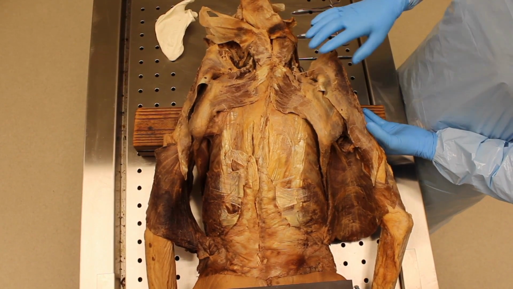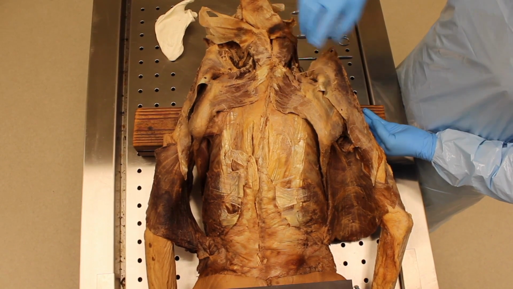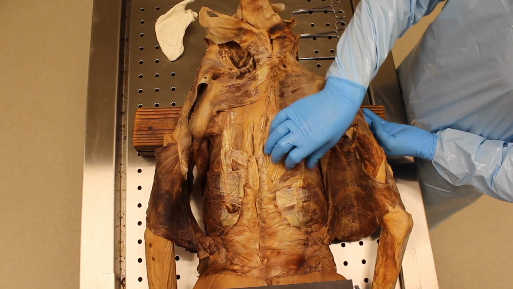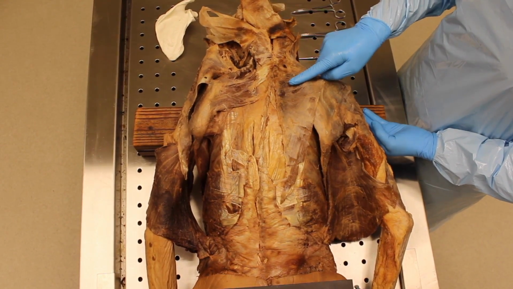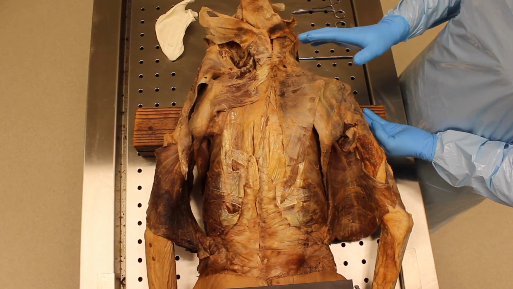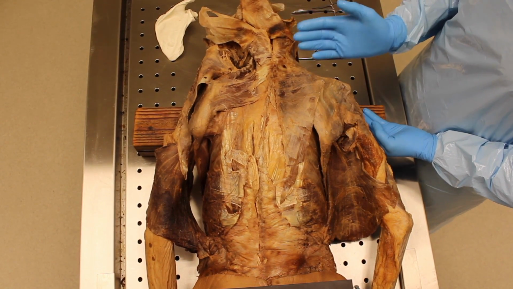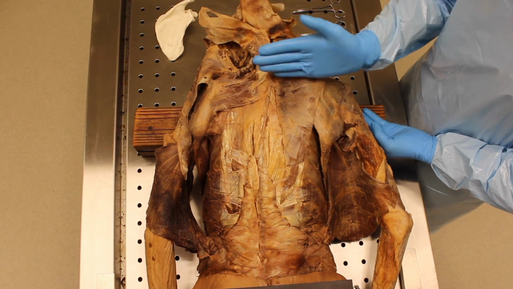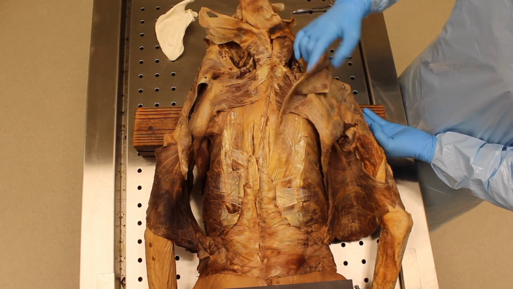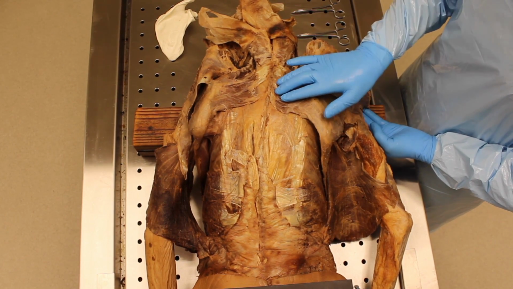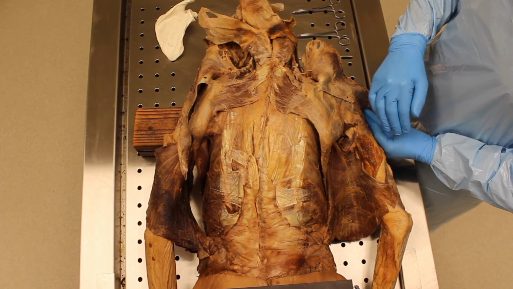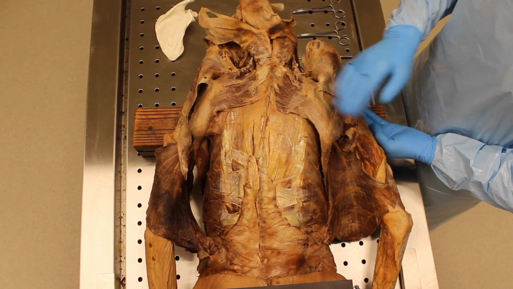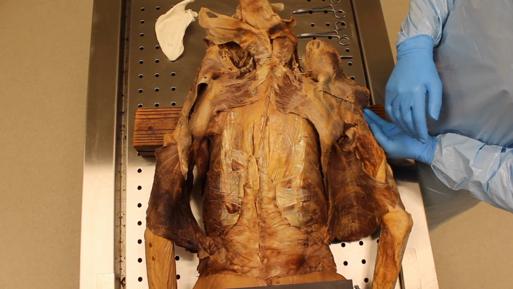So we would say that with regard to retraction, rhomboid major and minor and trapezius are synergistic to each other. The other way you can tell that they would be synergistic is that their lines of action are parallel to each other. So we see the middle head of trapezius going in this direction, and we see rhomboids going in the same direction. So that would tell you that since their lines of action are parallel, they would be synergistic in their movements.